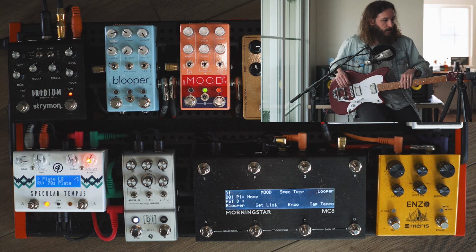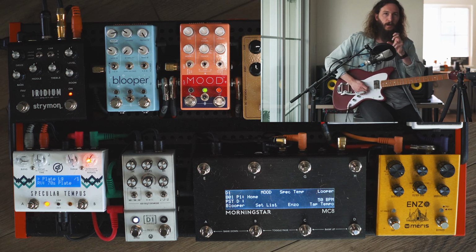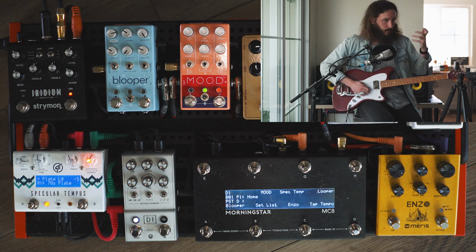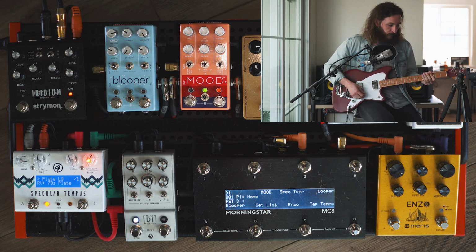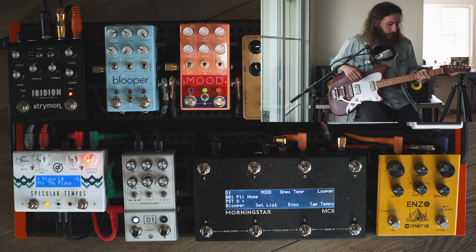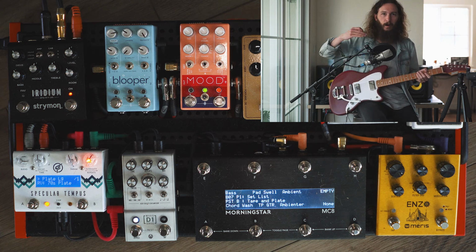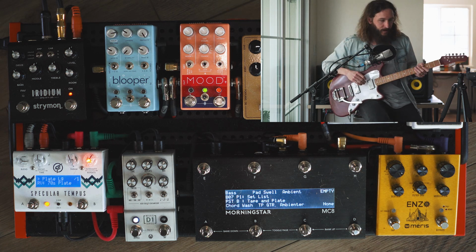So I talked about the ability to jump around between different pages to pull up settings really fast. But what if I want a preset that has all of them? What if I want to pretend that I'm using a Helix or whatever? Great news. Let's go to my setlist page, which is where I threw together a couple of really quick sets of multiple messages being sent at the same time.